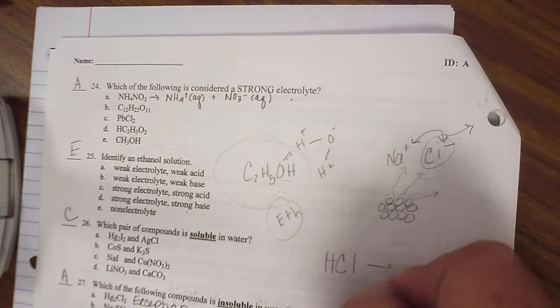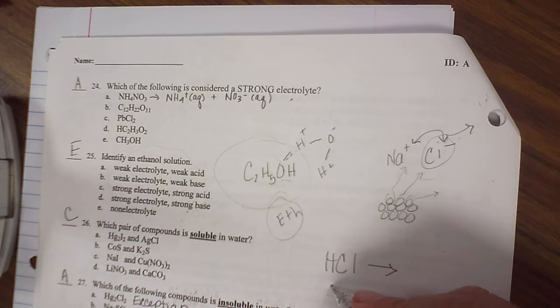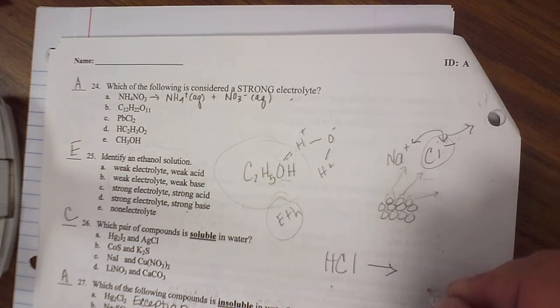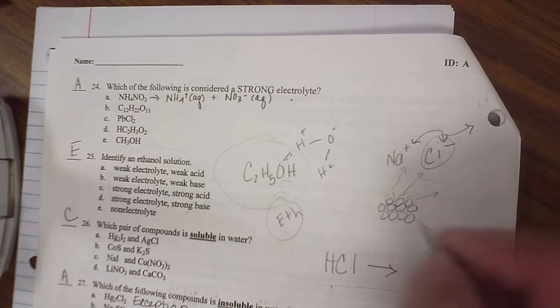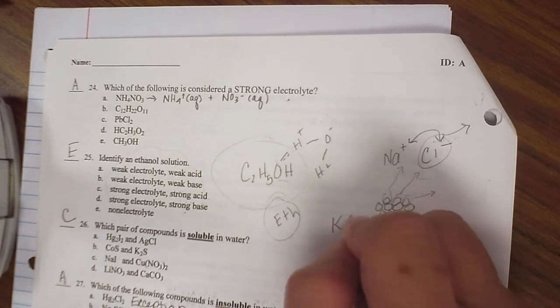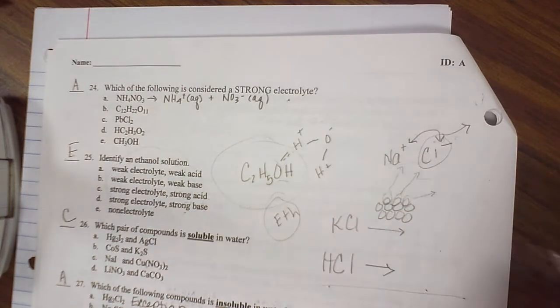Hydrochloric acid, whatever the molarity of hydrochloric acid is, that is the molarity of those ions. 100% dissociation. That's a strong electrolyte. Same thing with potassium chloride, 100% dissociation. Why? Potassium, there's no exception. 100% of it is going to dissociate.